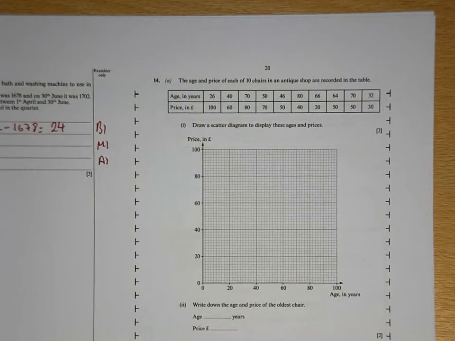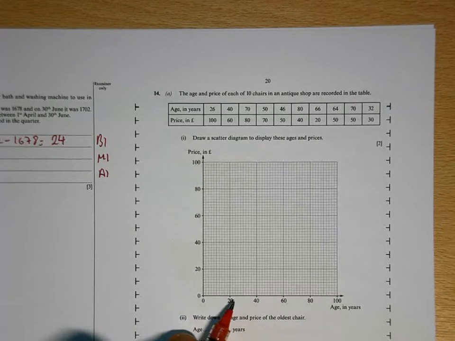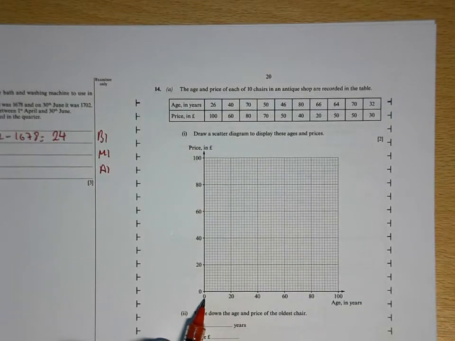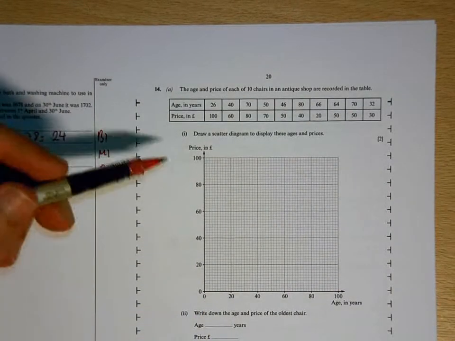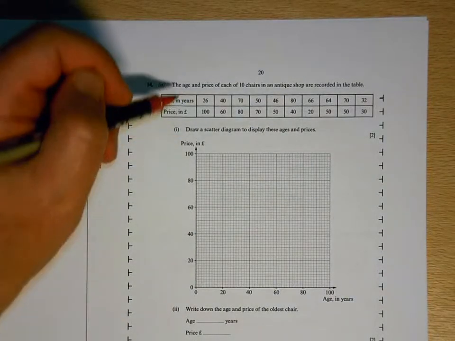Okay, so now we've got a scatter graph to draw. So the first thing to do is to look at your scale to work out how many each little square is worth. So we're going from 0 to 20 in 10 squares. So each square must be 20 divided by 10, 2. So it's going 2, 4, 6, 8, 10, and so on. And on this scale, it's exactly the same. So once we know that, we're in business.